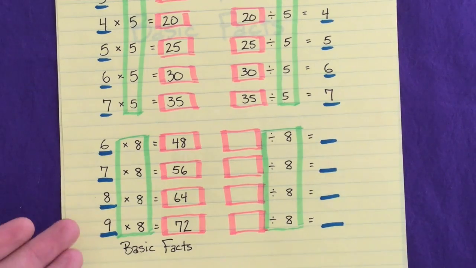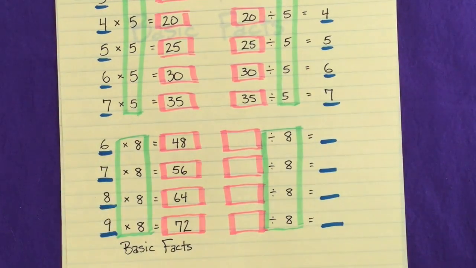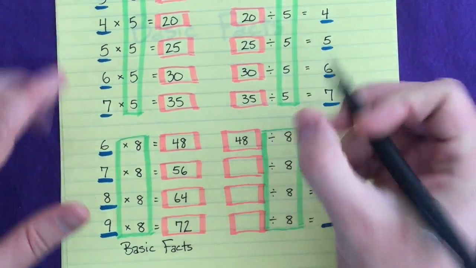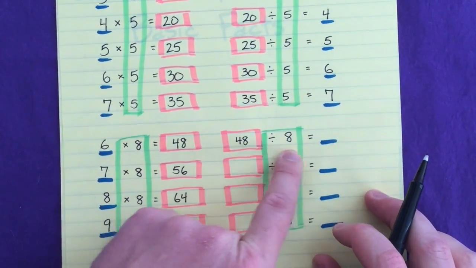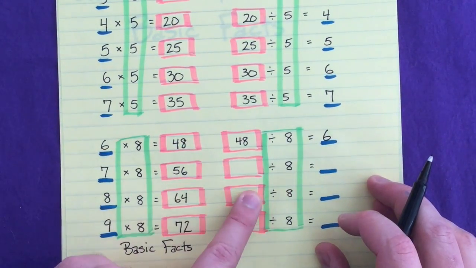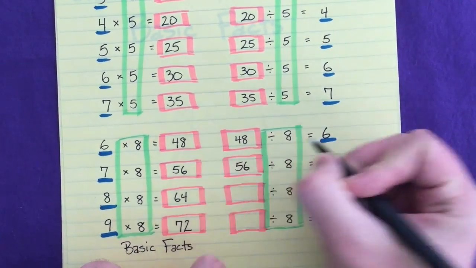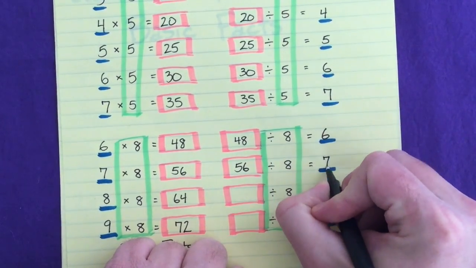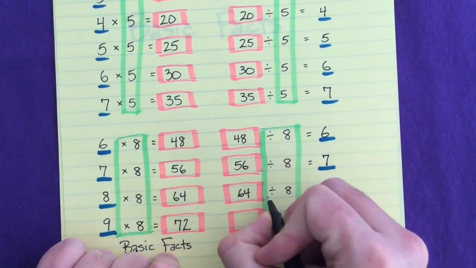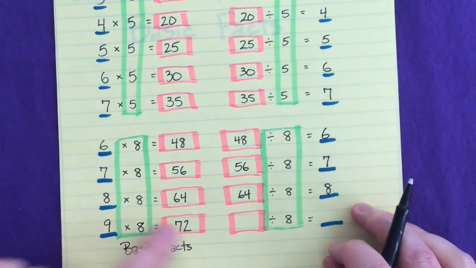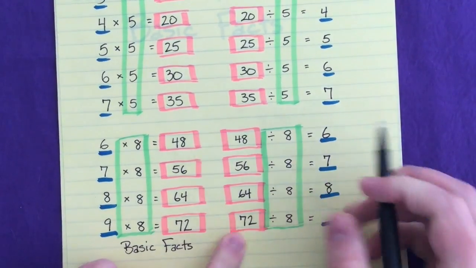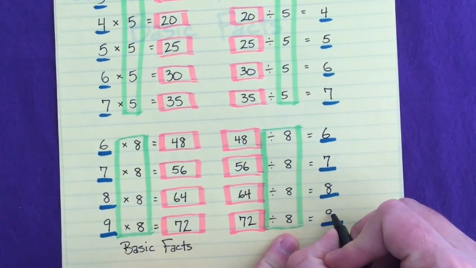So let's think about this as the opposite, the fact family version of it. If this is the multiplication, how would we set it up for the division? Well, we would simply say, since 6 times 8 is 48, 48 divided by 8 must be 6. Since 7 times 8 is 56, 56 divided by 8 equals 7. Since 8 times 8 equals 64, 64 divided by 8 equals 8. And since 9 times 8 equals 72, 72 divided by 8 should equal 9.